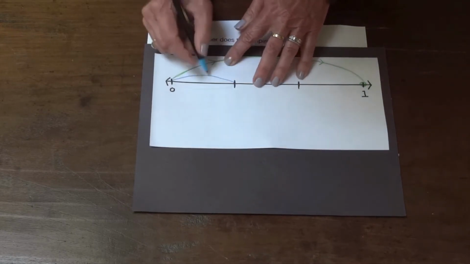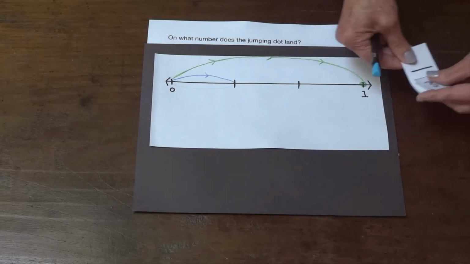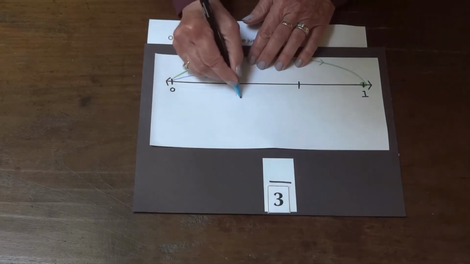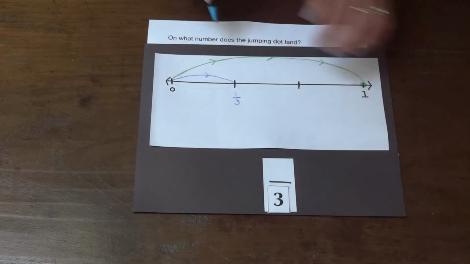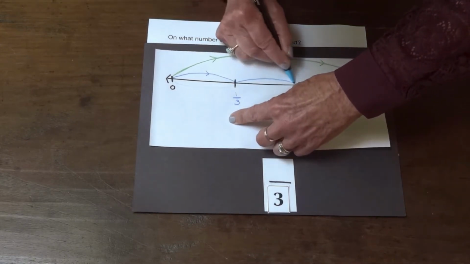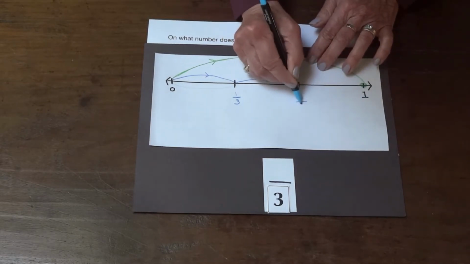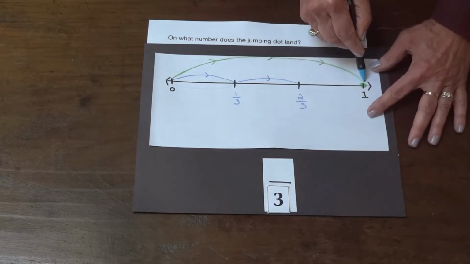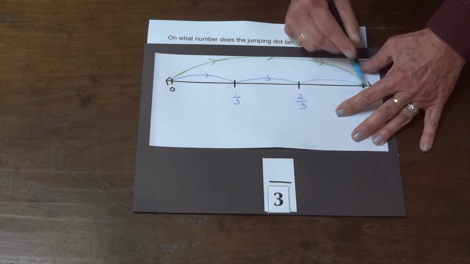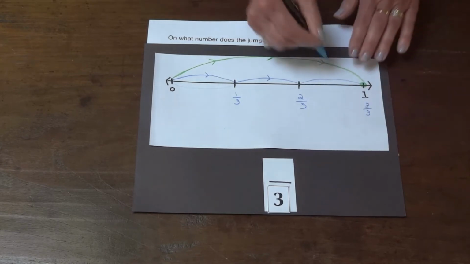Here's 1 jump. And since we know that there are 3 jumps, and we call them thirds, I can label this 1/3. I'm not there yet, so let me take another jump and label that, and that would be 2 of those thirds. I'm still not here at the dot, so it takes another jump to get there. And that I will label 3/3.